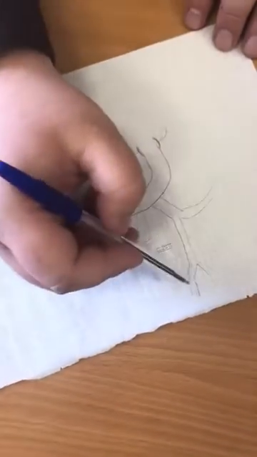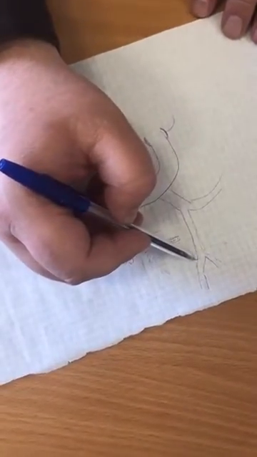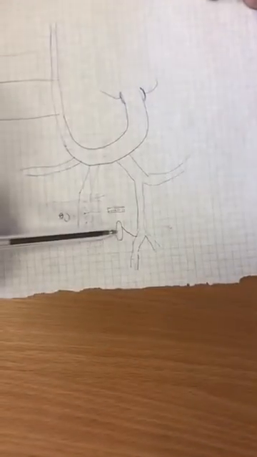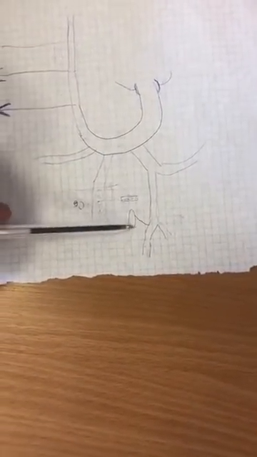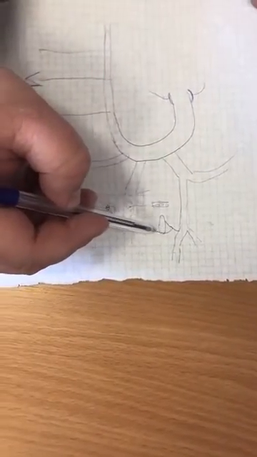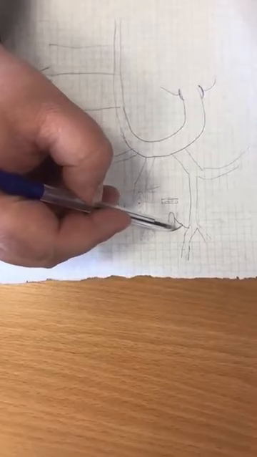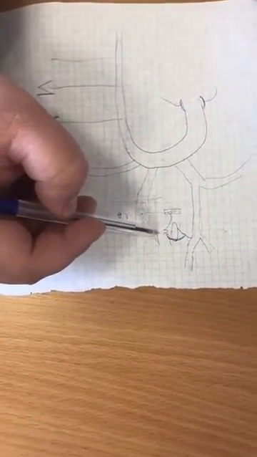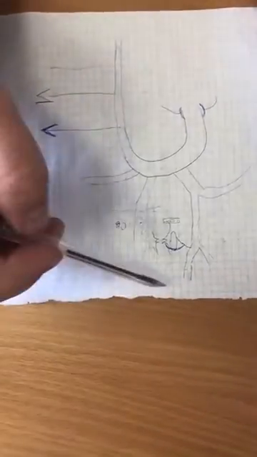For example, the anterior group. In the anterior group we have arteria thyroidea superior, the superior thyroid artery. It goes to the thyroid gland, and it also gives the superior laryngeal artery, arteria laryngea superior, which goes to the larynx. Clear.